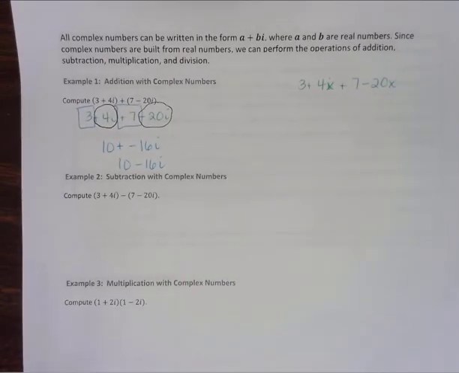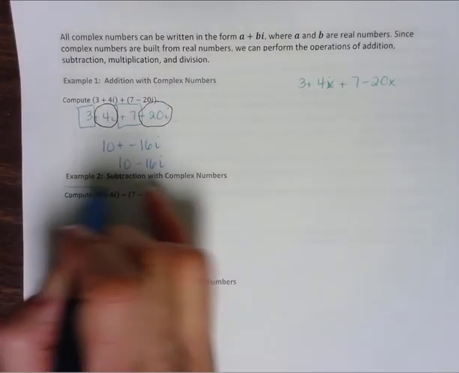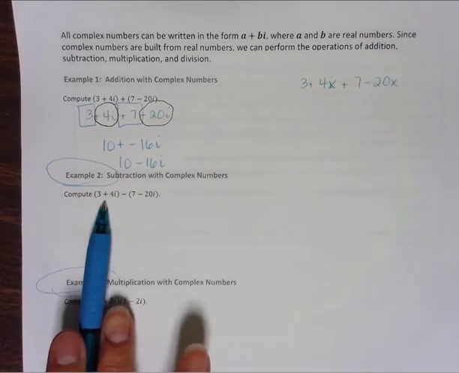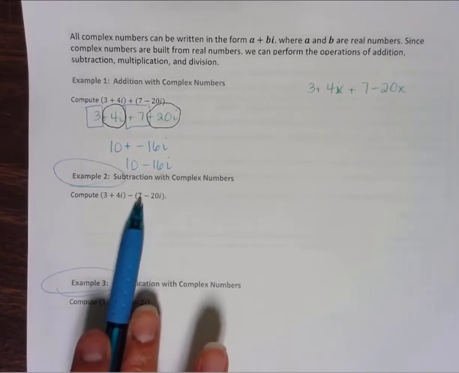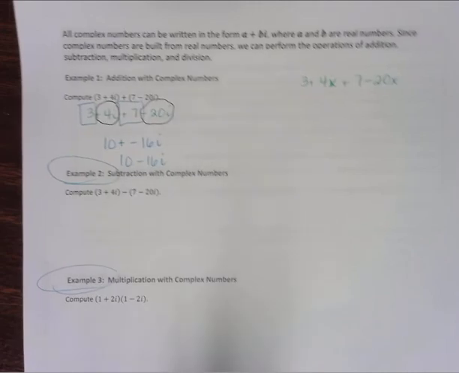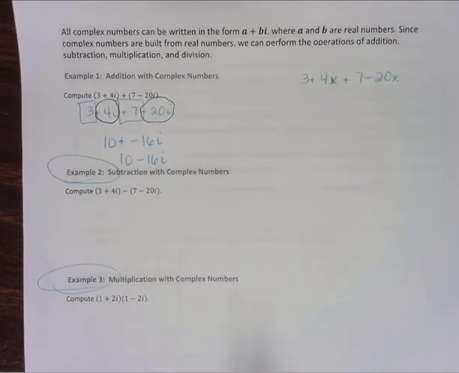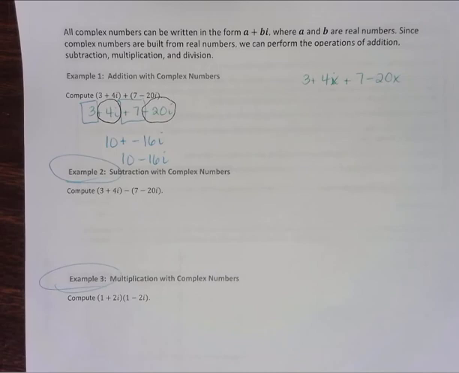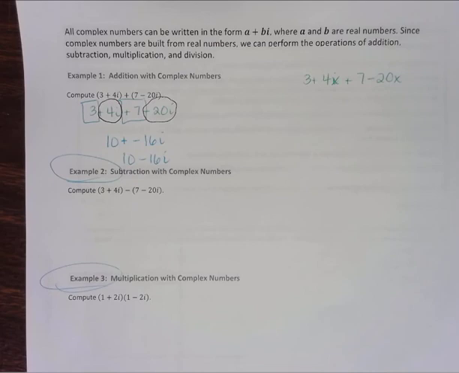Okay, now the nice thing is the calculator can check these for you, and we'll talk about that tomorrow in class. Okay, so I am going to ask that you try example 2 and example 3 for tomorrow. This one is subtraction, so just don't forget you're still doing all of the same things you're familiar with, distribution of your negatives and then combining the like terms. With multiplication, just remember you do have to simplify those i's, so we can't leave any i's to a power other than 1. All right, I will see you all tomorrow.